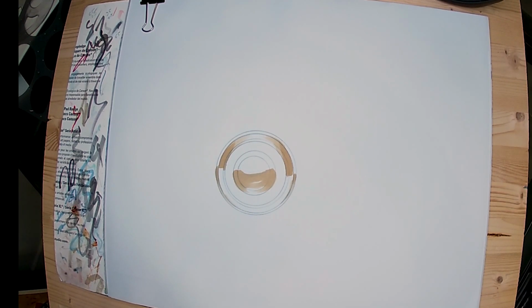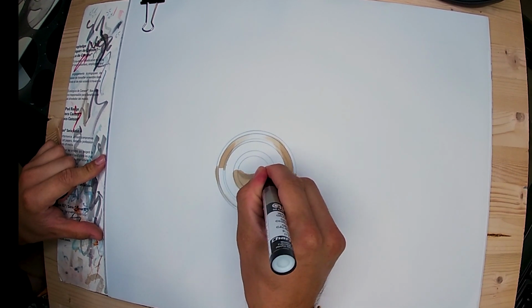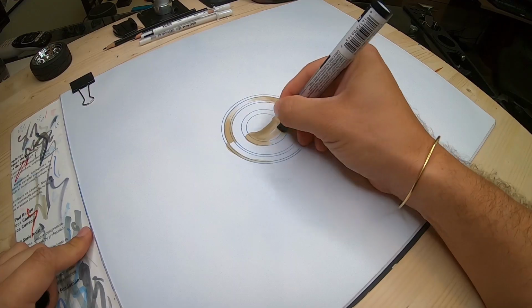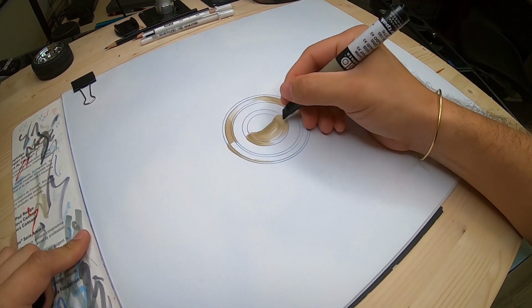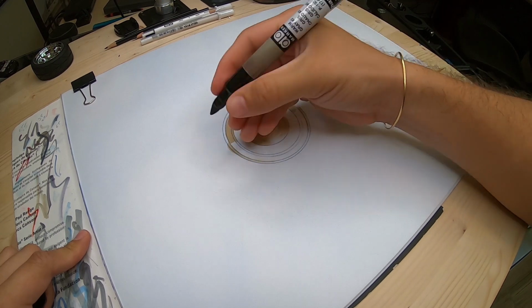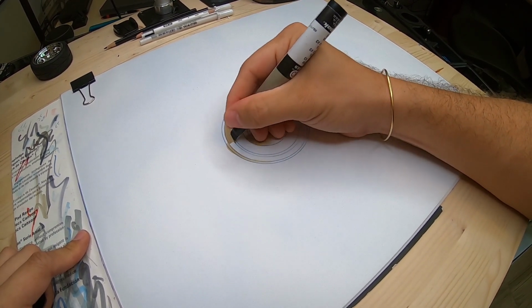Then I'll go with a number 3. So pretty much the center is like we're drawing a chrome sphere. And we've done that before. If you haven't seen it, check some of my other videos. So we have the number 3.